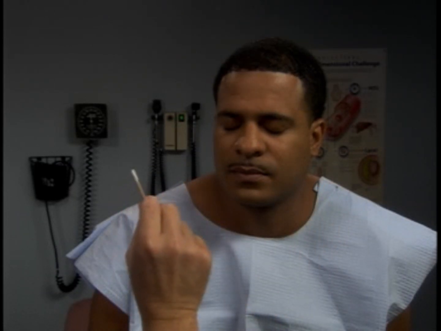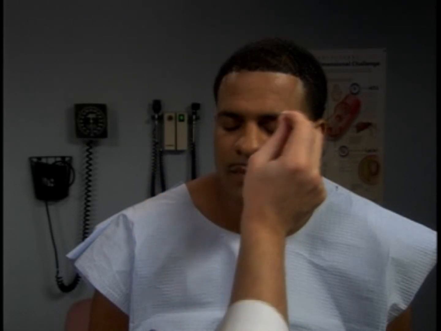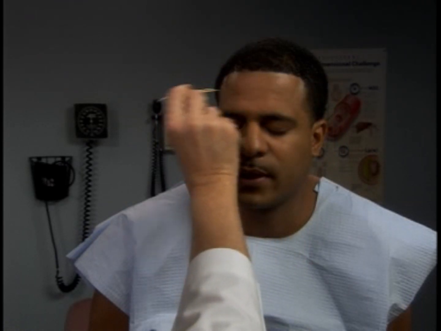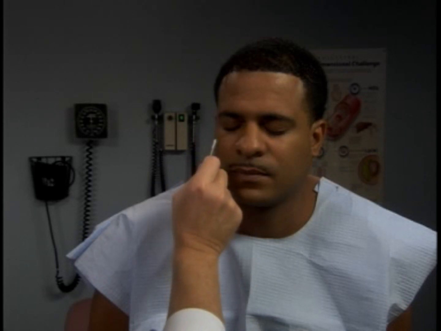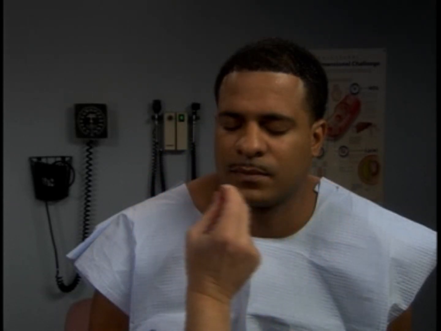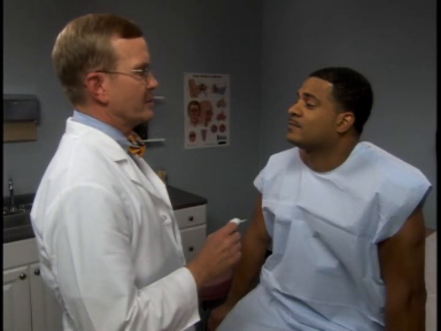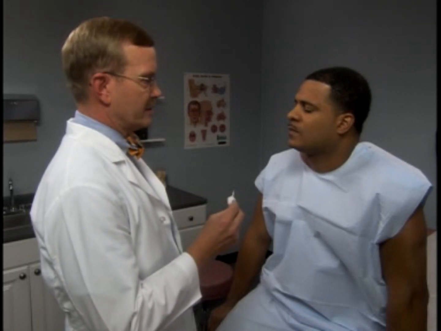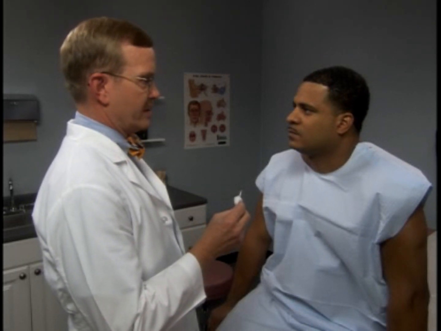Occasionally, substitute the dull end for the sharp one as you test scattered areas. Compare symmetrical areas on both sides of the face. If you suspect an abnormality, confirm it by testing further for temperature sensitivity. Is this the same as this? Same. Next, to test for light touch using a wisp of cotton, test in scattered areas. Again, compare sides.